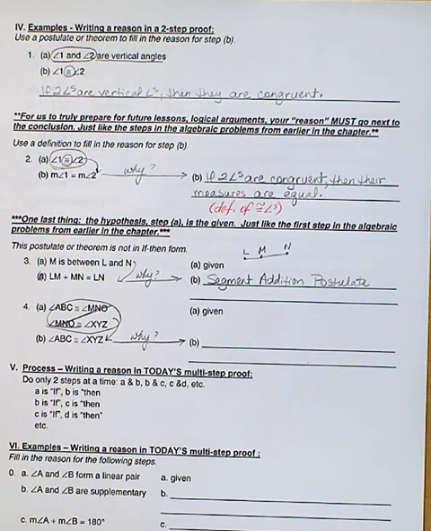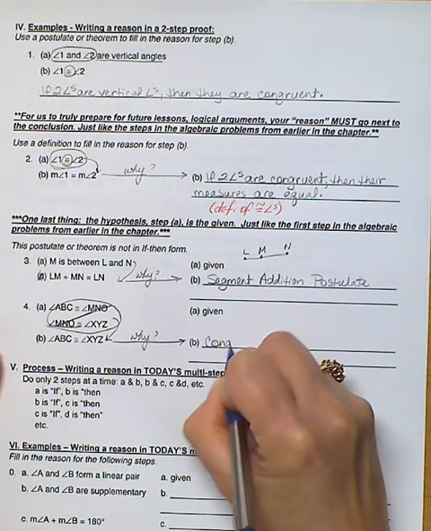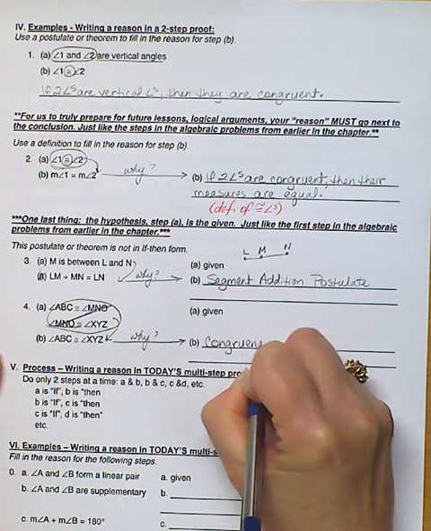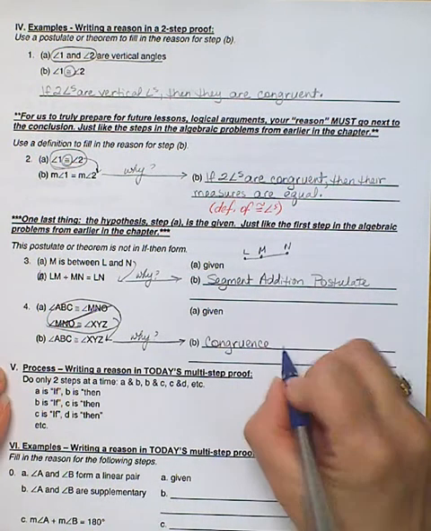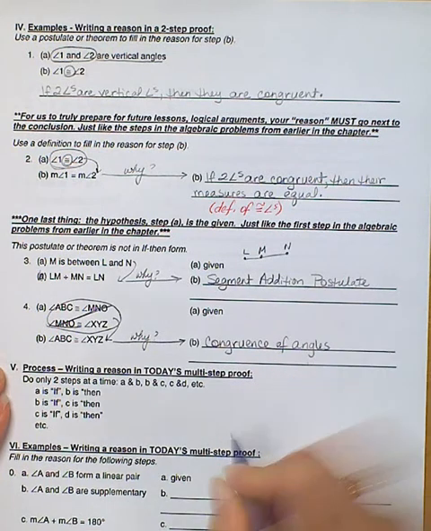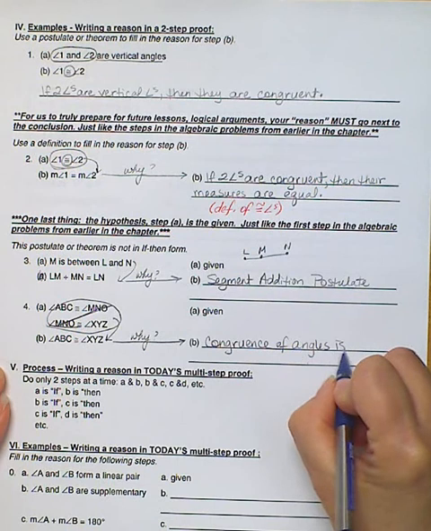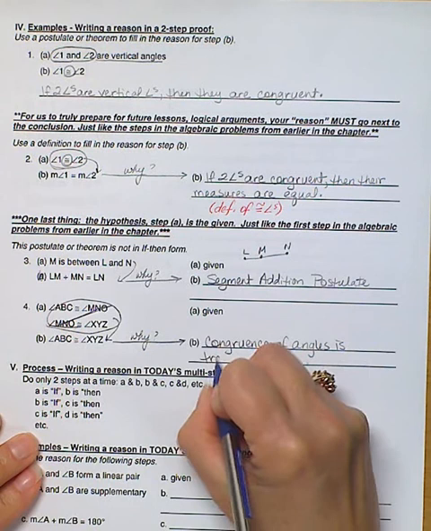So it's like the transitive property, but these are not measures. They're congruent. So congruence of what? Good. Congruence of angles is transitive. Congruence of angles is transitive.